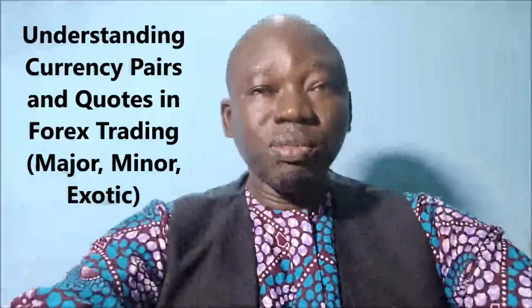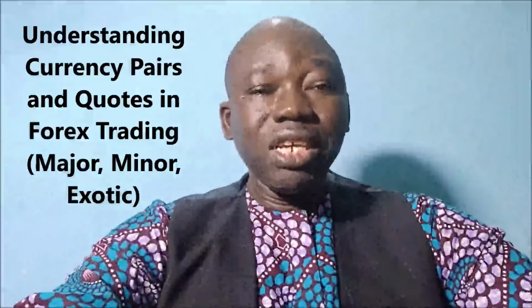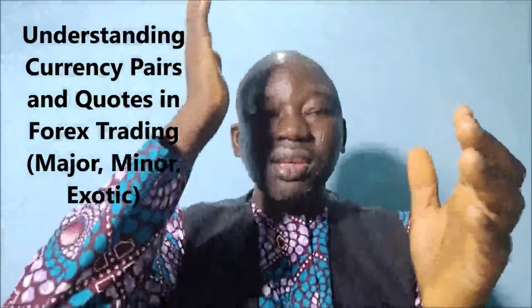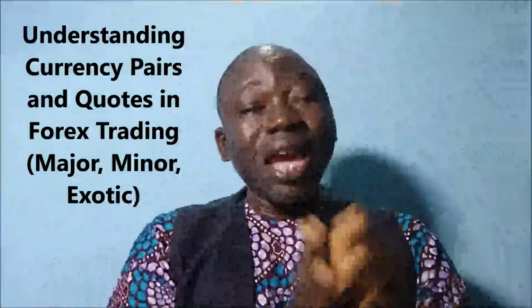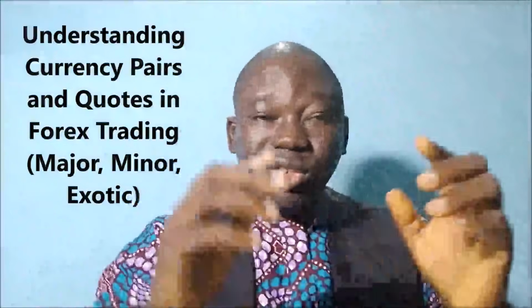In forex trading, currencies are always traded in pairs. Pairs, that means the major against the minor. It's not just one currency, it is the major against the minor. Euro slash USD, USD slash JPY, and many more. So this fundamental concept means you are buying one currency while simultaneously you are selling another.